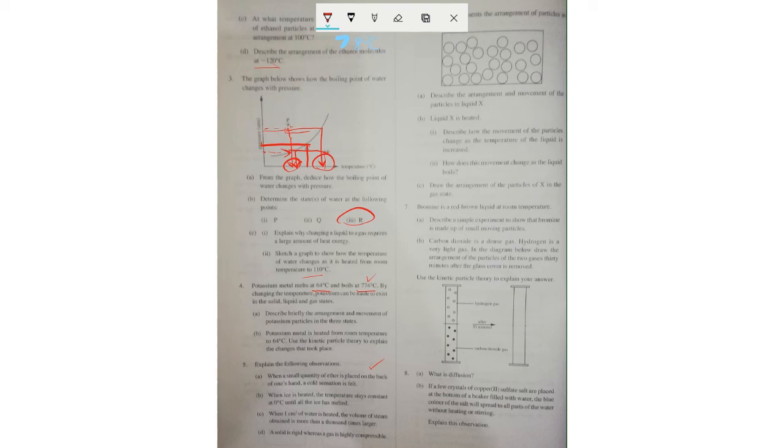Now the next question: describe the arrangement and movement of the particles in liquid X. Particles are moving randomly. They are in groups, slipping past each other, moving in all possible directions. Liquid X is heated. Its kinetic energy will increase, and ultimately it will reach its boiling point, and particles move apart from each other.